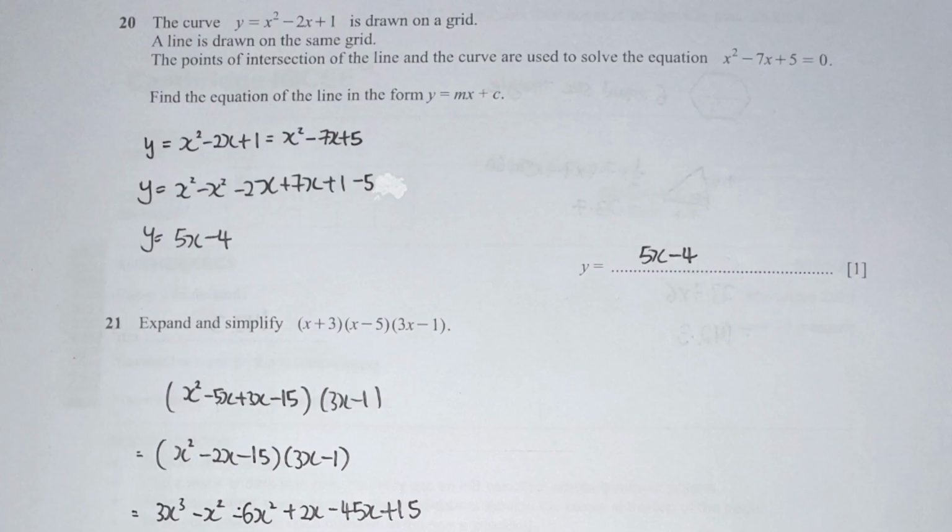Question 20 is a rather tricky one. All they were trying to assess was the keyword intersection, which means these two lines' variables are equal to each other. When you transfer it, you should get x squared minus x squared minus 2x plus 7x plus 1 minus 5. So the balance from this calculation should be 5x minus 4.